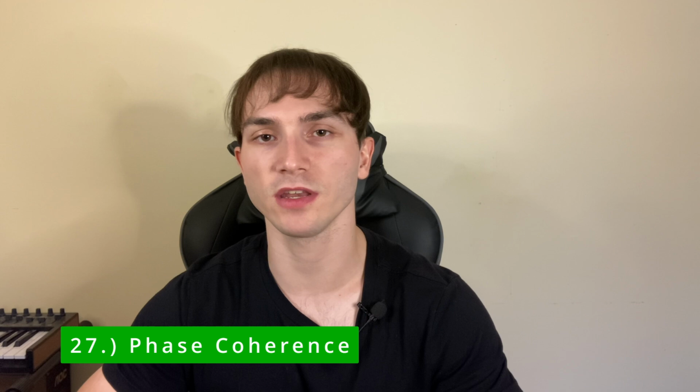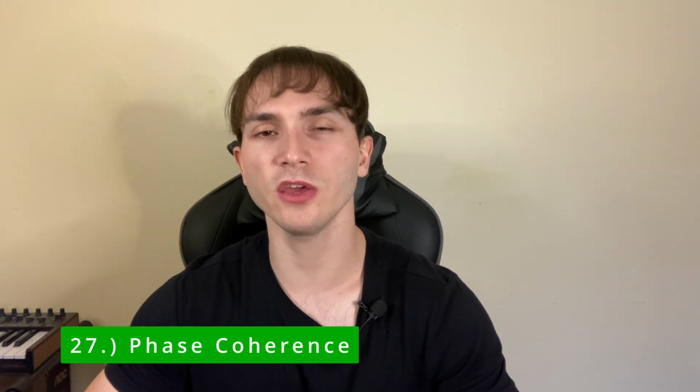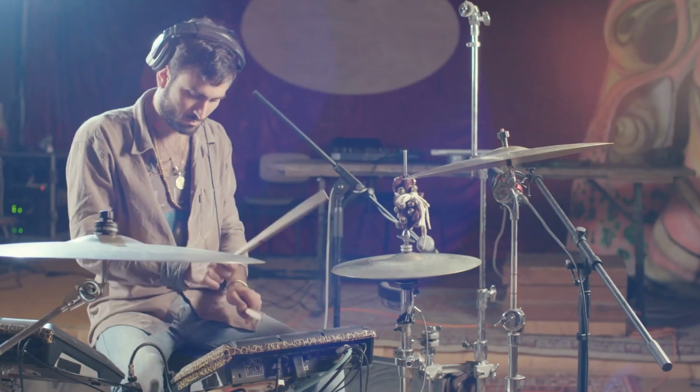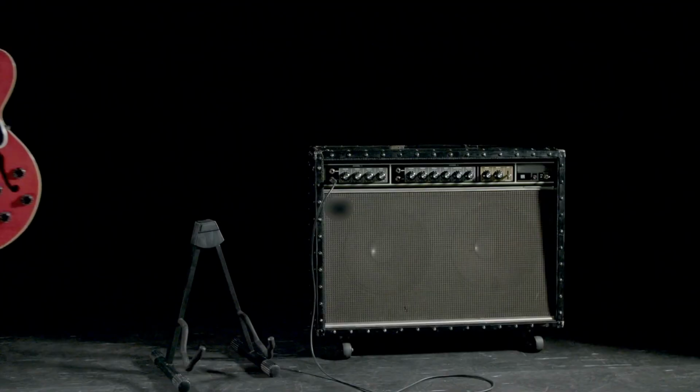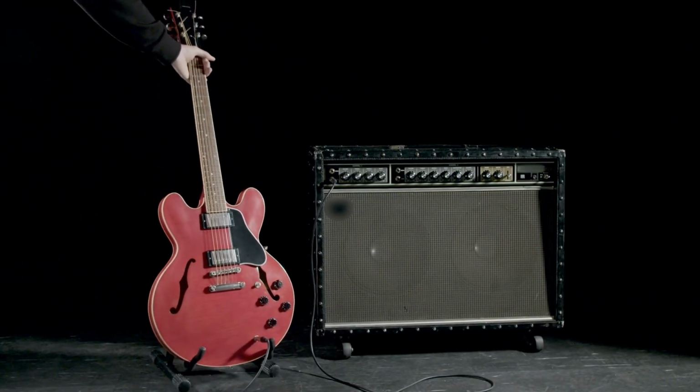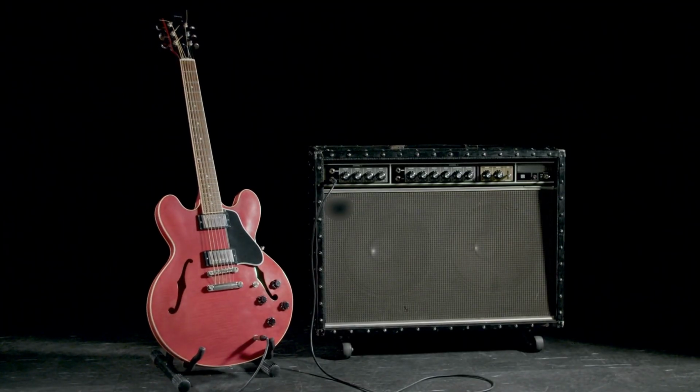Tip number 27 is phase coherence. When EQing multiple microphones that were used on the same source, be cautious of the phase coherency of those recordings. This is most common on drum recordings, but this can also be a problem on guitar amps that have multiple mics on them, or any other instrument where you're using multiple mics to record one source. Using drums as an example, keep in mind that every single mic on that drum kit picked up every other piece of that drum kit in the background, but all at different times.